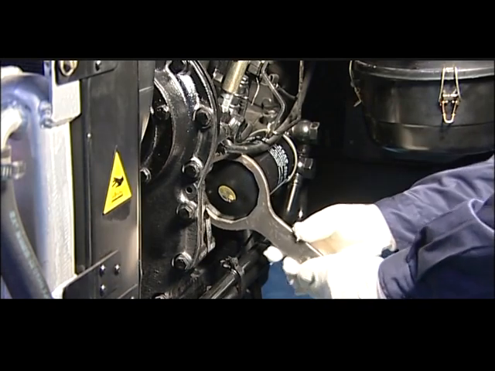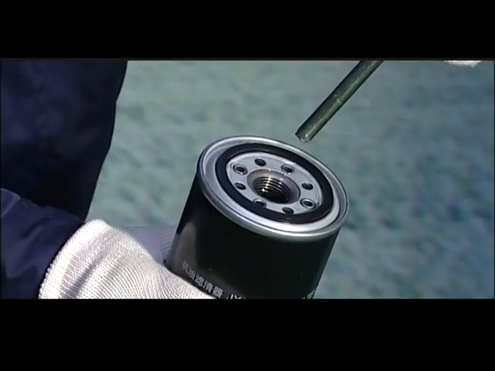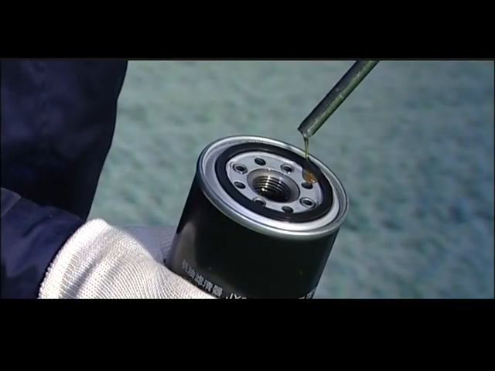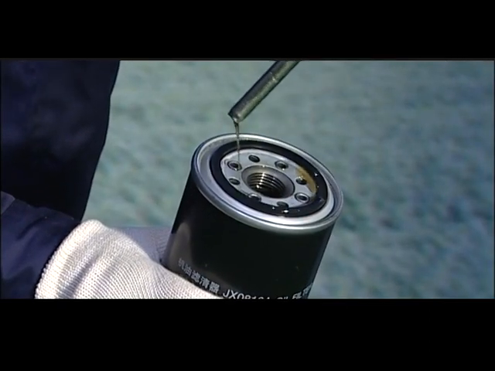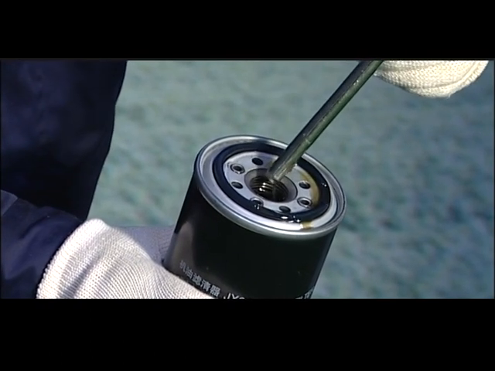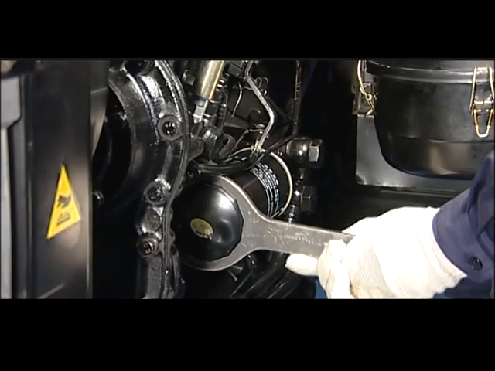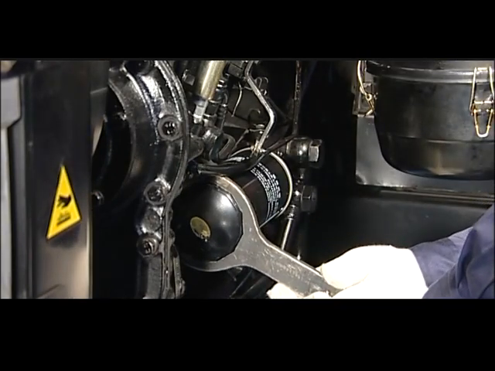Disassemble the rotary mounted oil filter with a special oil filter spanner. Change it with the original brand oil filter core. Apply a bit of oil on the new core sealing ring and secure it tight.